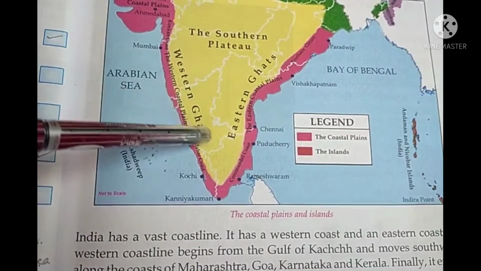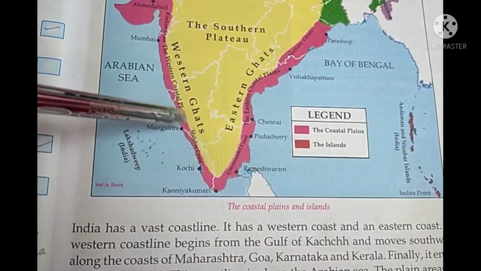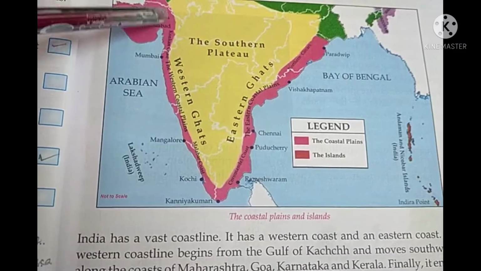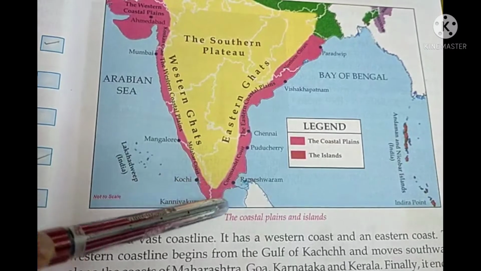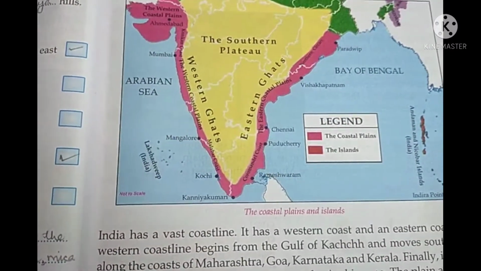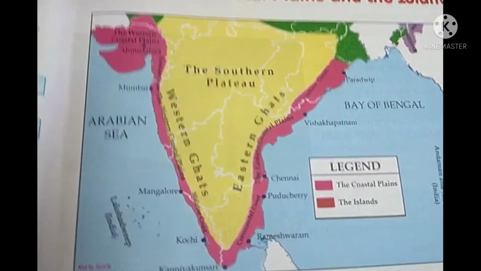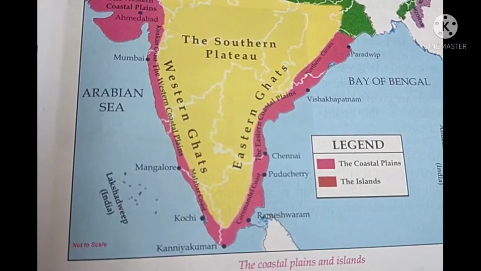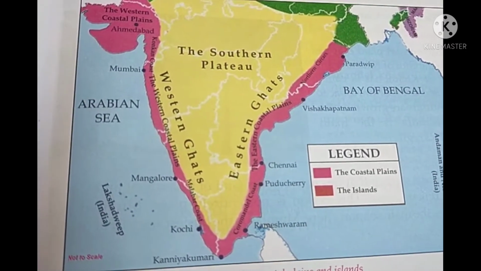Similarly, in the west, between the Western Ghat and the Arabian Sea, this pink line that you can see, this area is your western coastal plains. So the eastern coastal plain and western coastal plains meet here in Kanyakumari. What else can you see? You can see that the eastern coastal plains are very much broader than the western coastal plains.